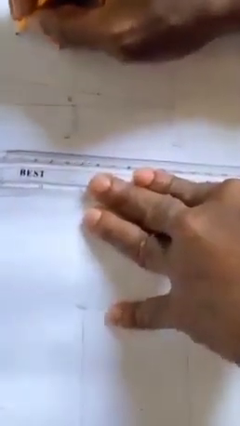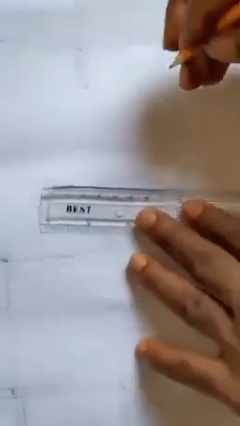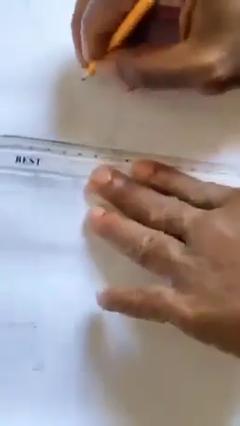For the second one, you also draw the incident ray passing through the point you marked for 10 degrees. You draw the incident ray coming out. So here I is 10 degrees. Then for the third one, you draw the incident ray passing through the place you marked for 15 degrees. So here I is 15 degrees.